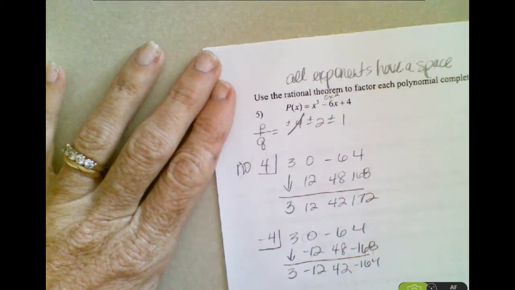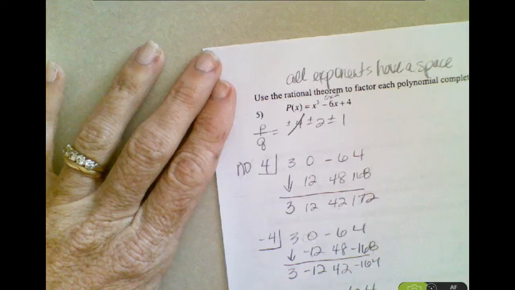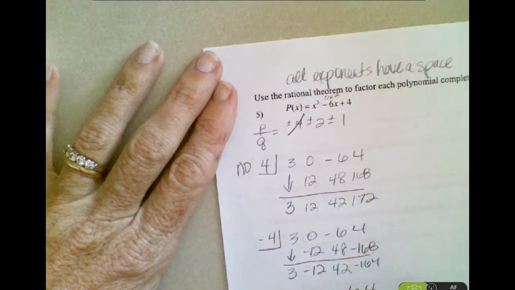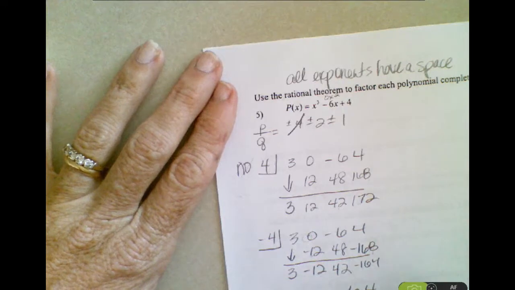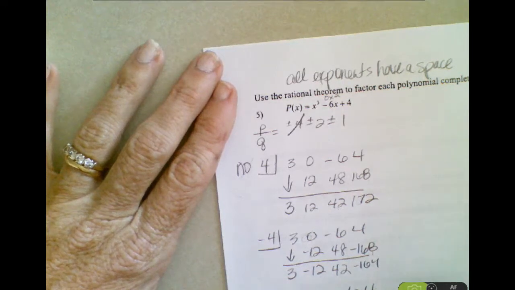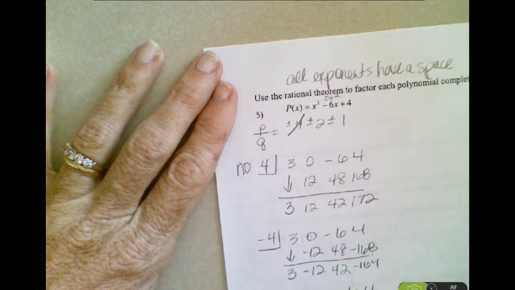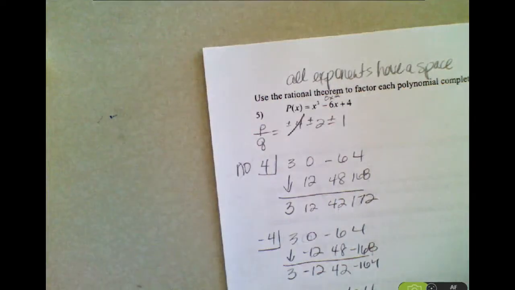Let's try 2, 3, 0, -6, and 4. 2 times 3 is 6. 0 plus 6 is 6. 6 times 2 is 12. 12 minus 6 is 6. 6 times 2 is 12. That gives us a remainder of 16. So 2 is not a solution.